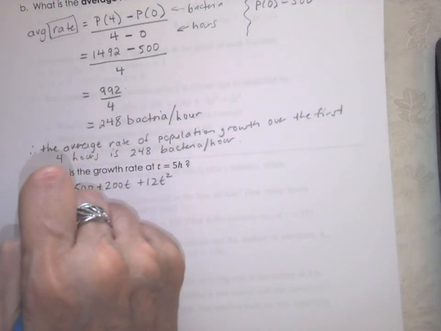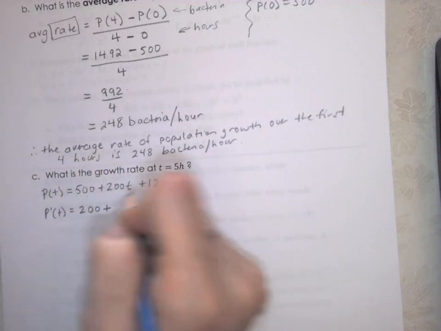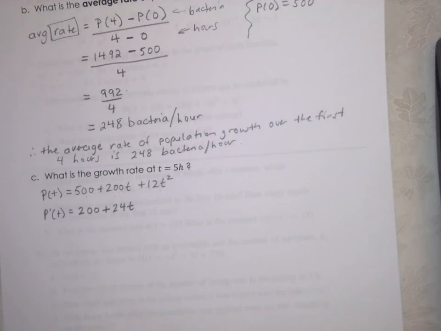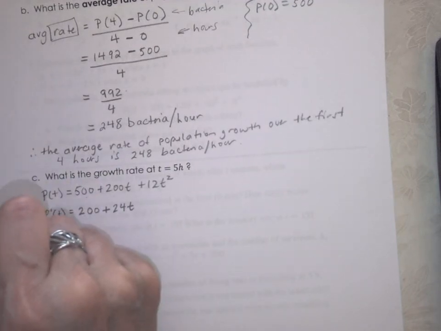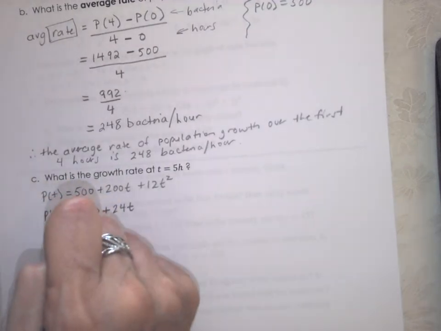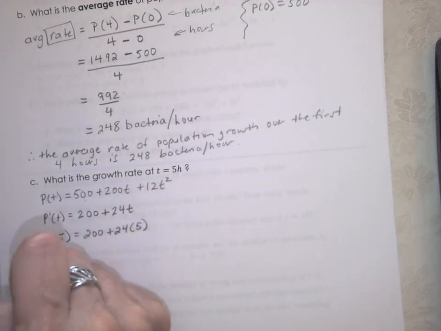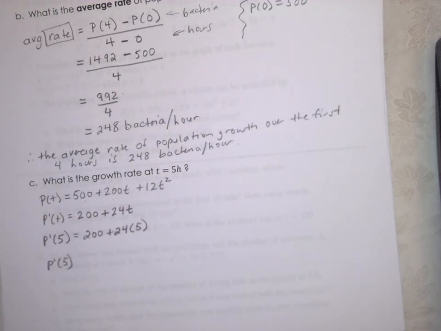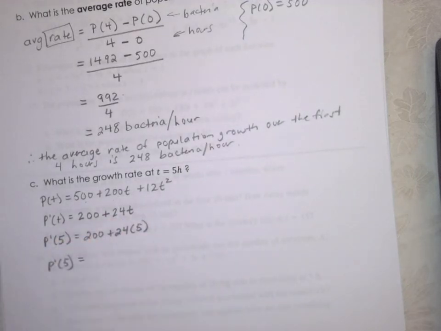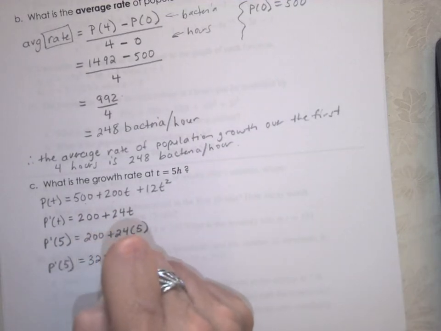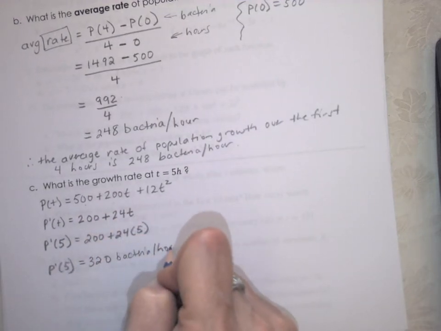Derivative of 200t is just 200 plus 24t. So that's at any time t, and now we want to find it specifically at t equals 5 hours. So we're going to substitute in, ending up getting us that p prime at 5 is 320 bacteria per hour.